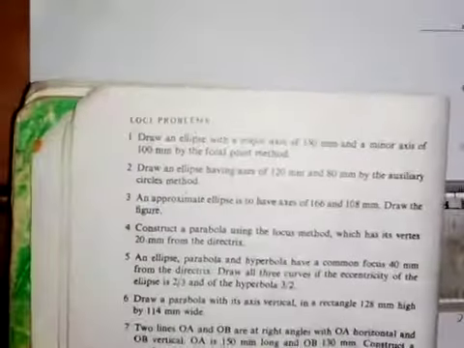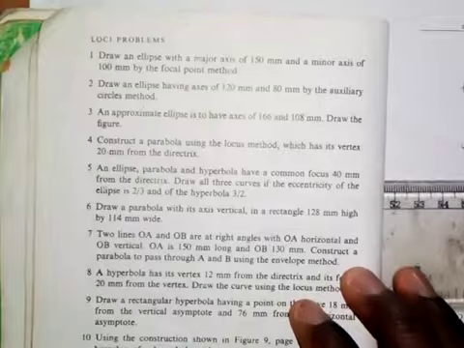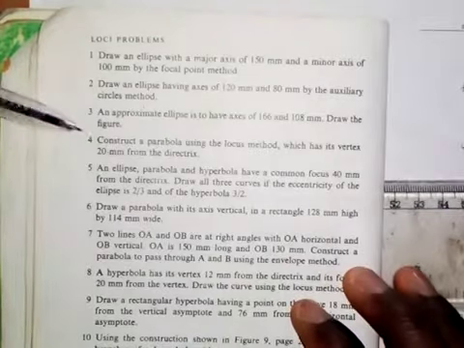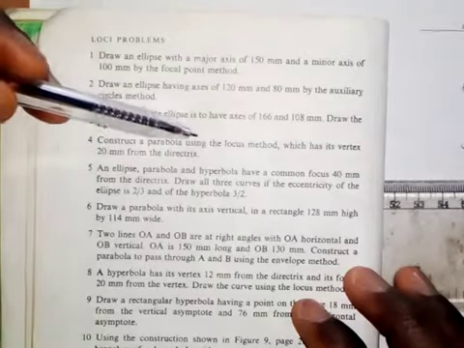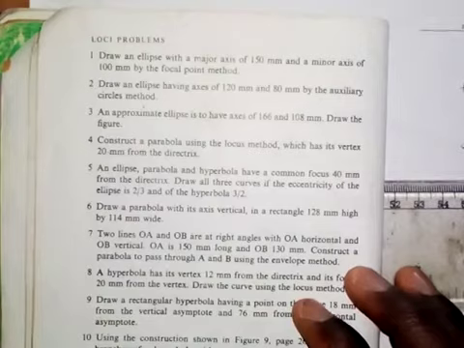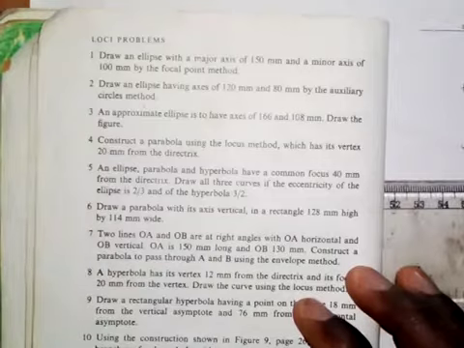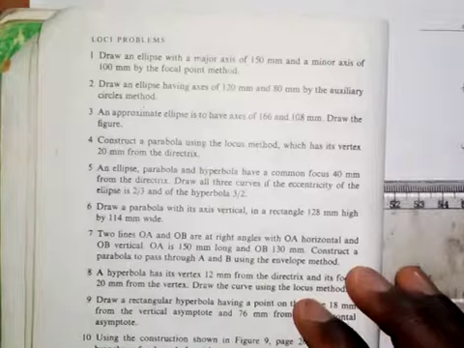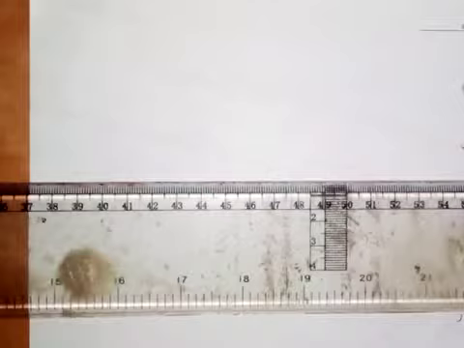Right, here I'll be explaining to you how you can construct a parabola using a locus method, and this is the question that you want to use. The question says: construct a parabola using locus method which has its vertex 20 millimeters from directrix. So the distance between the vertex and directrix is 20 millimeters. So let's go and see how you can construct the parabola using the locus method as we are instructed.